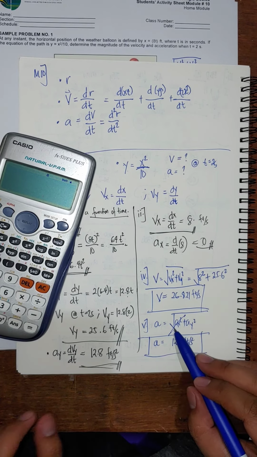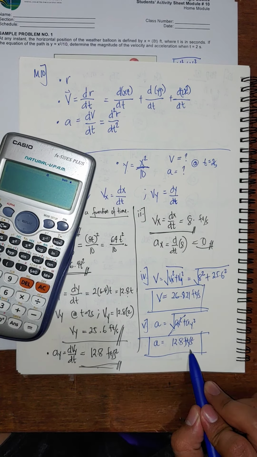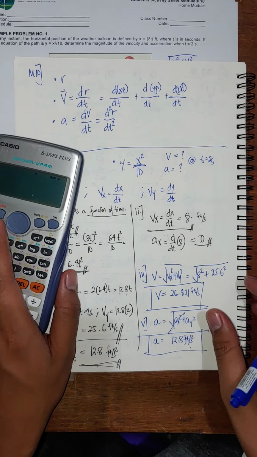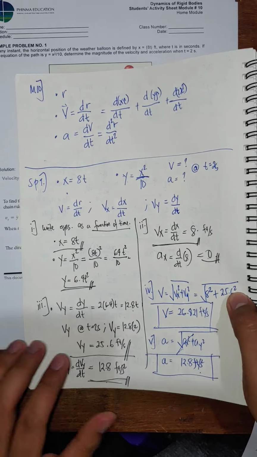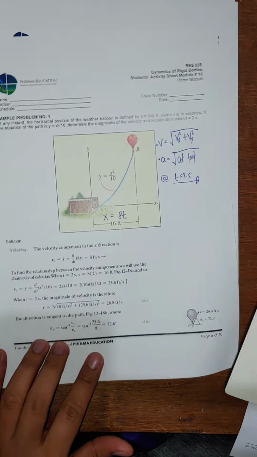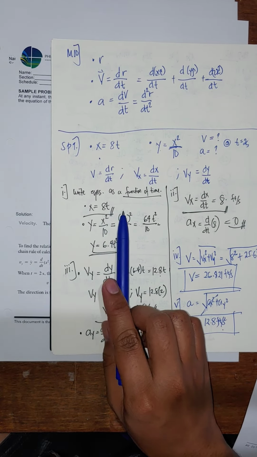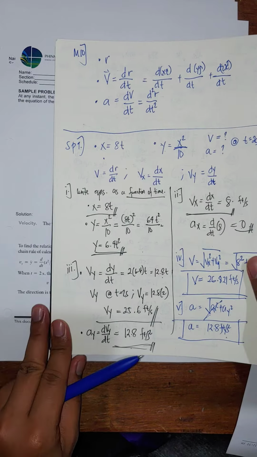So, we go straight to it since the x term is 0. If we square it and extract the square root, it just comes out. So, this is the sample answer of our problem. Instead of using the path, so that it is easier, always write the equations as a function of time. That's all. Okay?